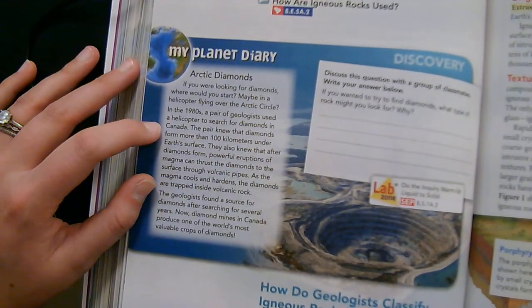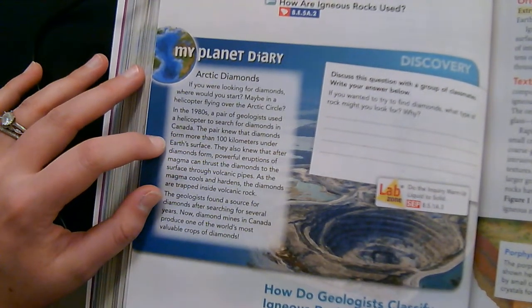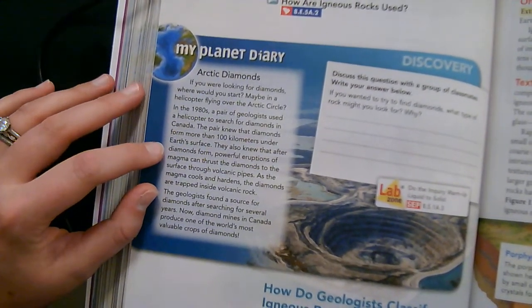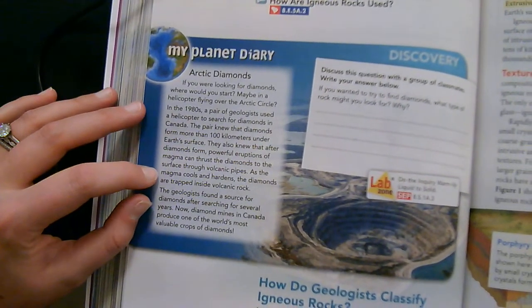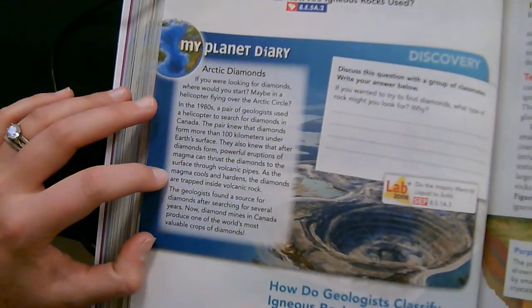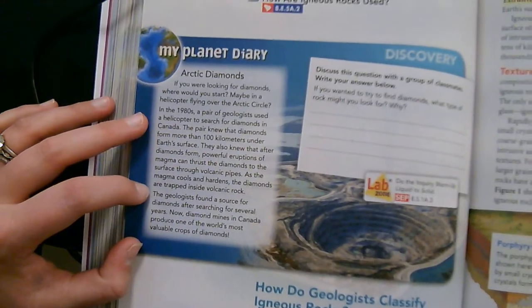The pair knew that diamonds form more than 100 kilometers under Earth's surface. They also knew that after diamonds form, powerful eruptions of magma can thrust the diamonds to the surface through volcanic pipes. As the magma cools and hardens, the diamonds are trapped inside volcanic rock.